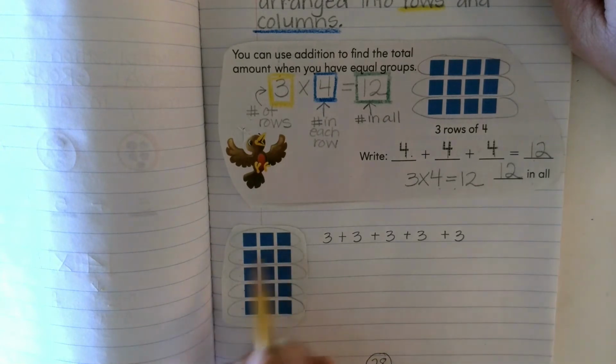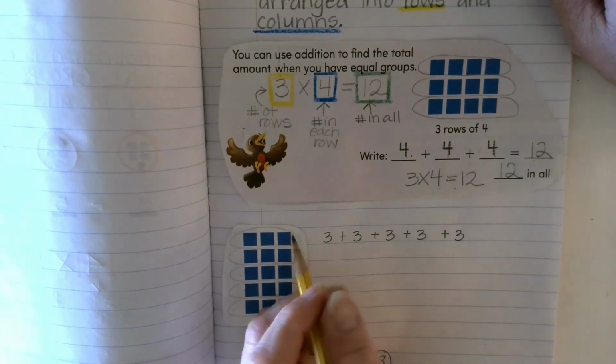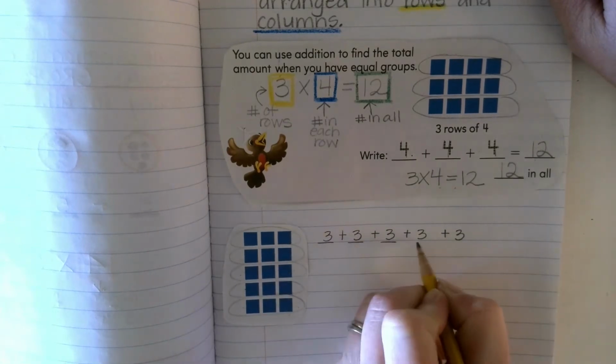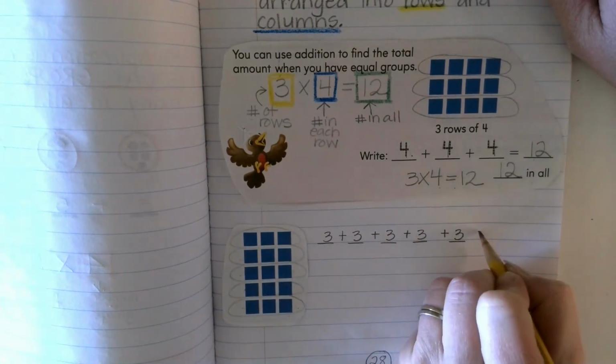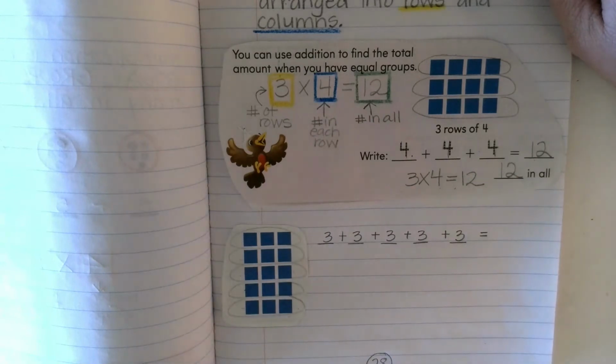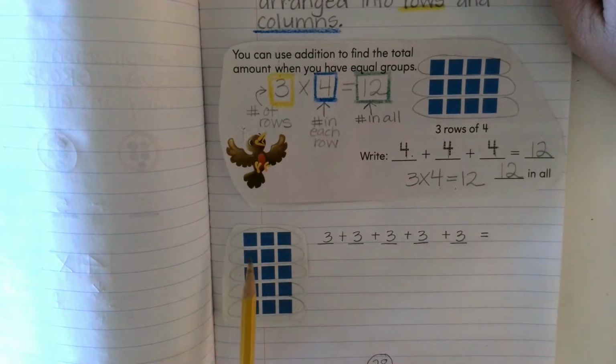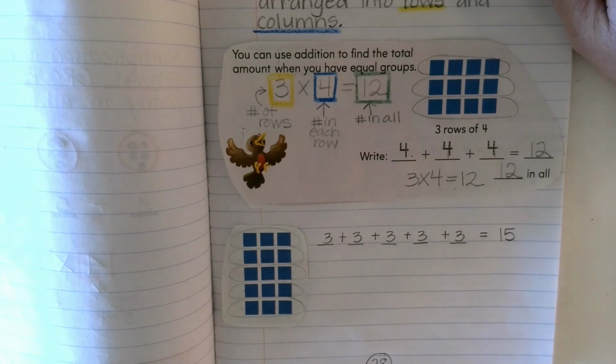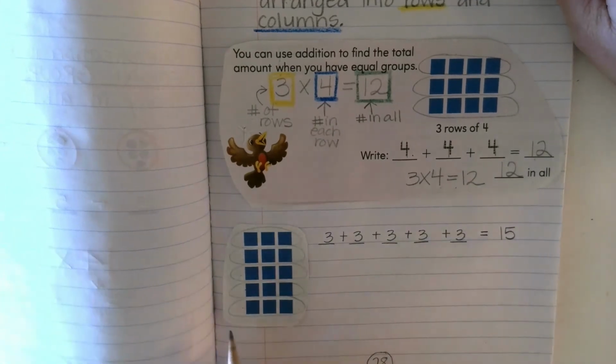Okay, so I have 5 rows, so I'm going to make sure I have 5 threes. 1, 2, 3, 4, 5 equals what? We're going to skip count. 3, 6, 9, 12, 15. Okay? So we have 15 here.